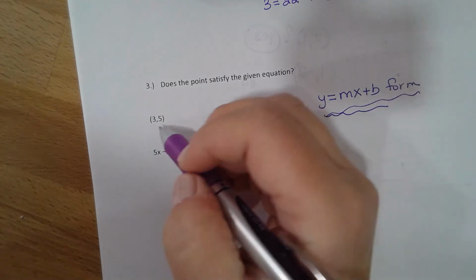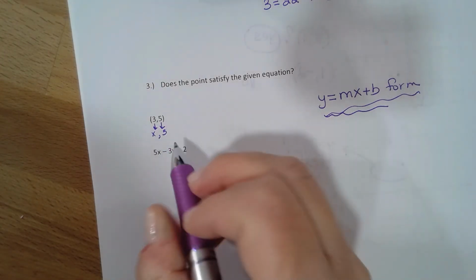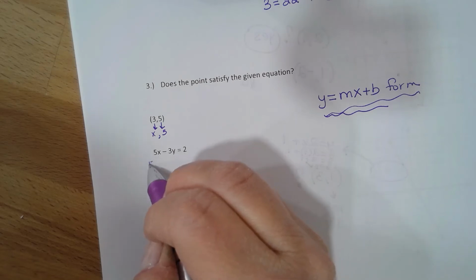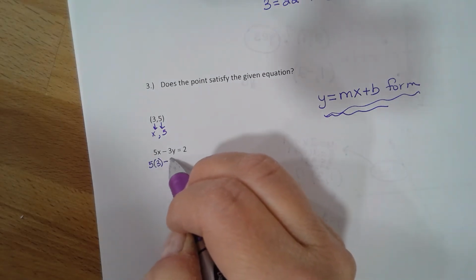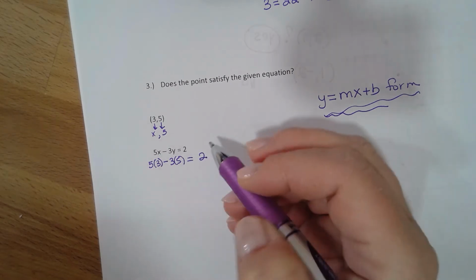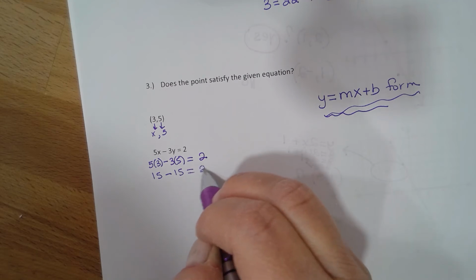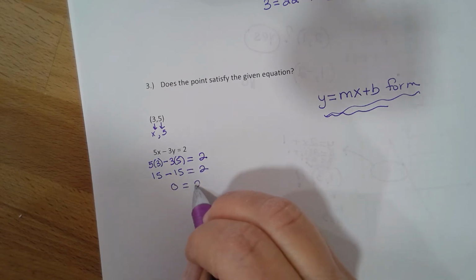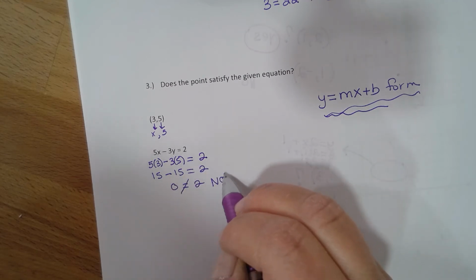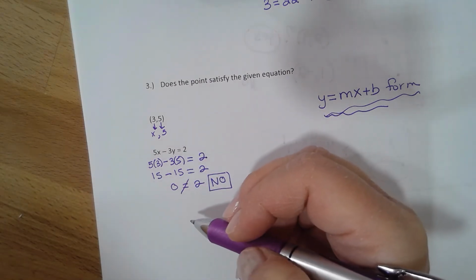But I'm going to show you how you can plug it in as is. You're going to get the same answer. 5 times x would be 5 times 3, minus 3 times y is 5, should equal 2. So this is 15 minus 15 should equal 2. It doesn't, so this is no. That coordinate does not satisfy the equation. All right.